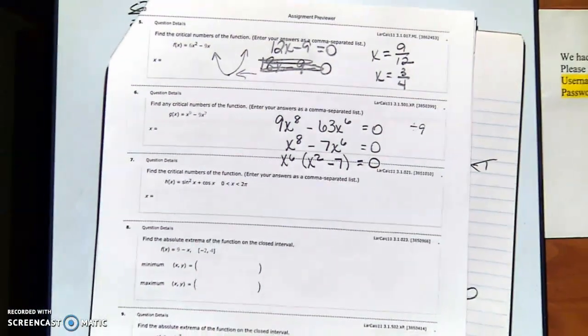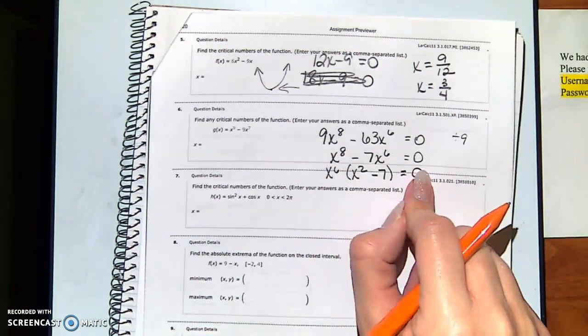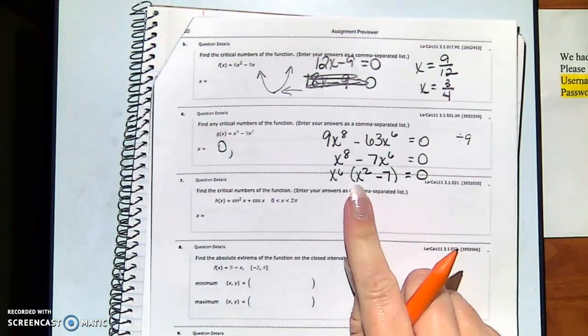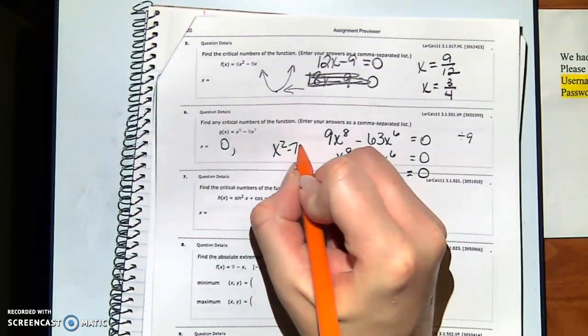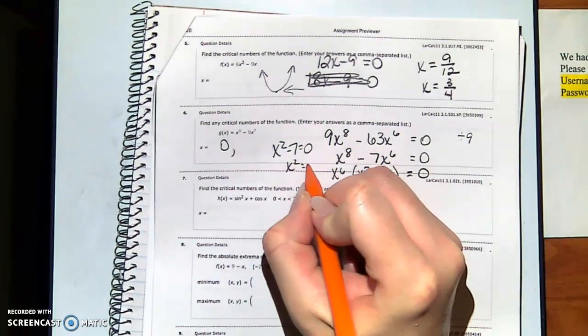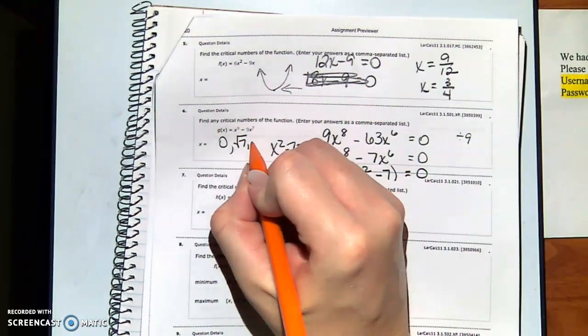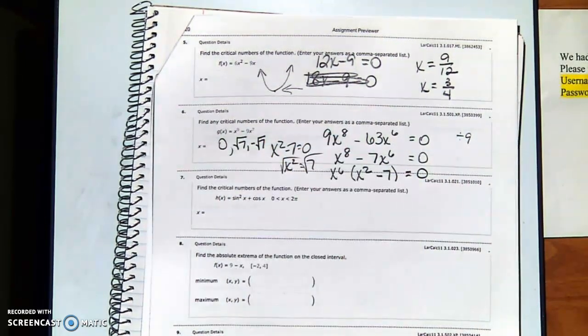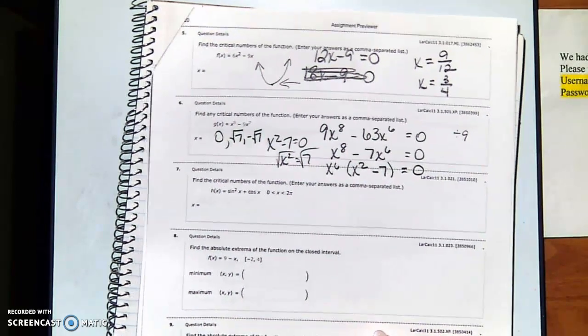This factor can equal 0, so I get x equals 0. This factor can equal 0, so I get x squared minus 7 equals 0. So x squared is 7, which means x can be positive root 7 or negative root 7. So you've got 3 critical numbers where that derivative can equal 0.